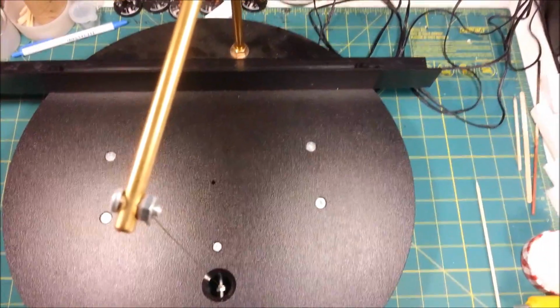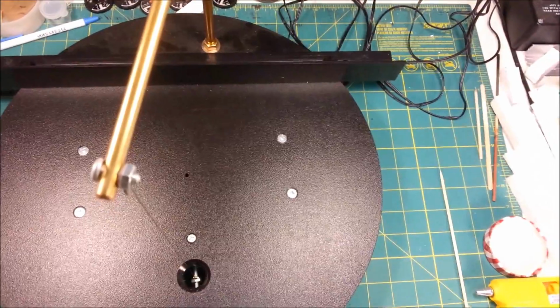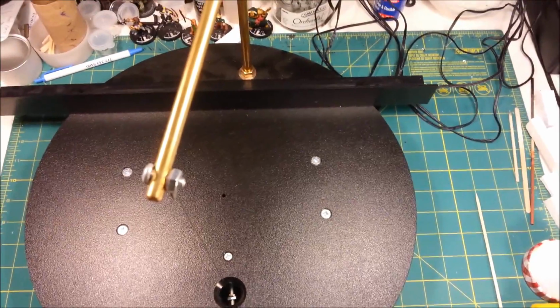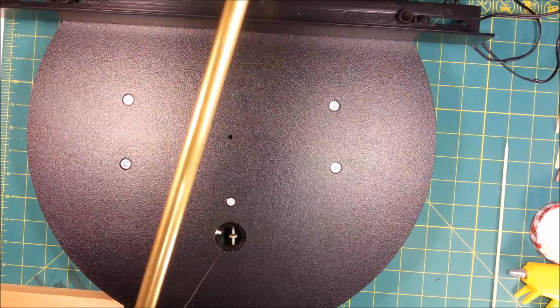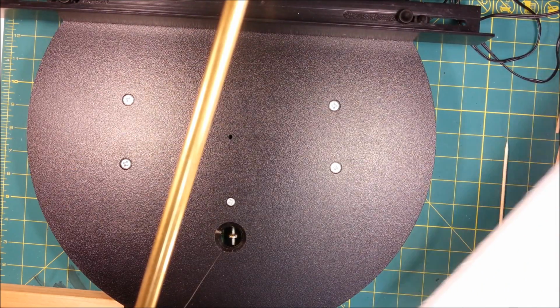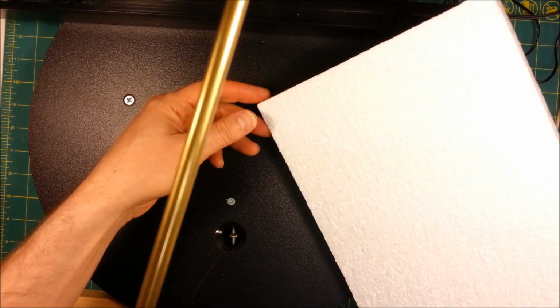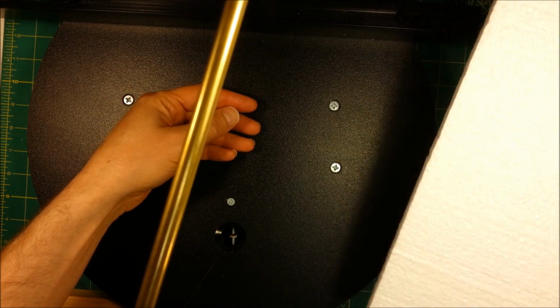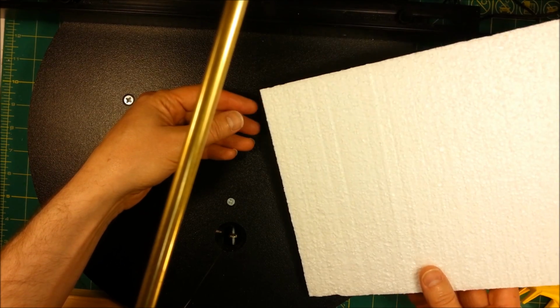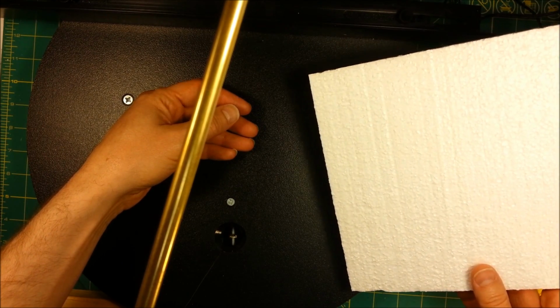I'm going to do a little demo. I've already pre-cut this to 8 inches wide, but then I have to cut this panel, which is like 14.5 inches long, down to another 8 inches.